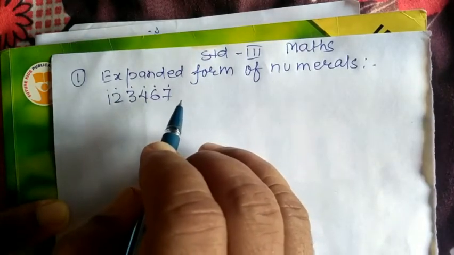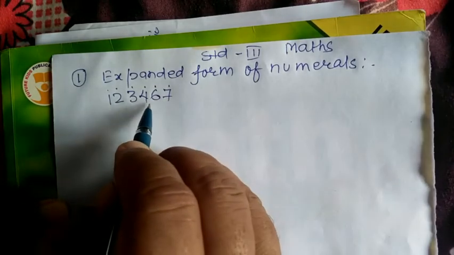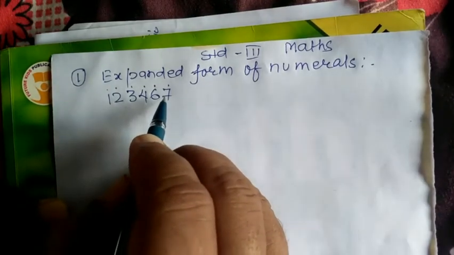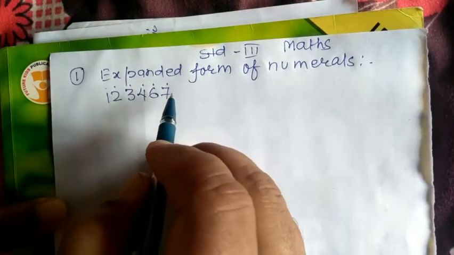We study this in the Indian system. In the international system, how can we read the number?